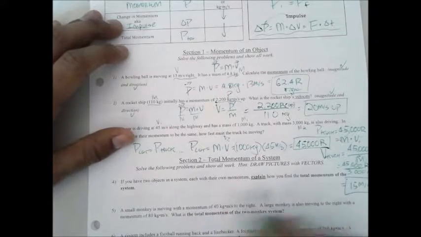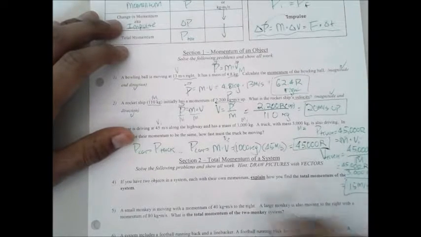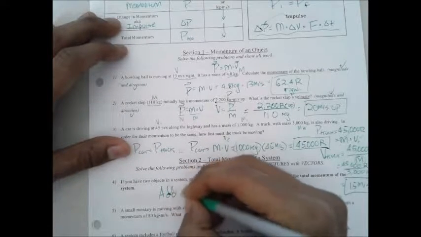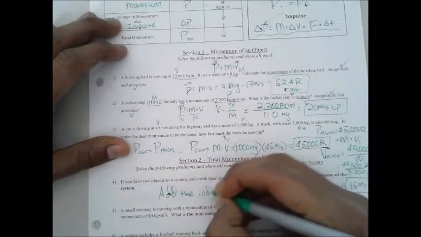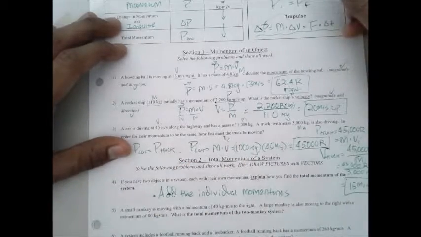If you have two objects in a system, each with their own momentum, explain how you find the total momentum of the system. Add the individual momentums. This is basically a verbal explanation of the formula right up here for total momentum, adding the individual momentums. All right. This is all I'm asking you to do now: you found the momentum of one object, now what can you do with multiple objects? Draw pictures with vectors. This is going to help you with directions, okay?